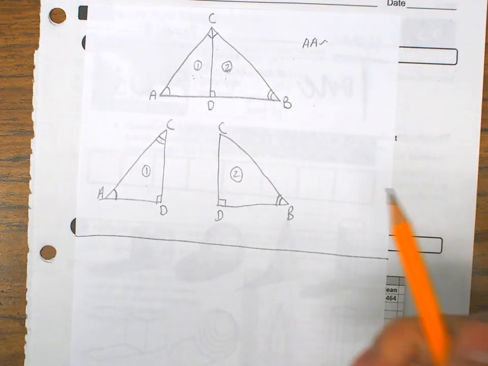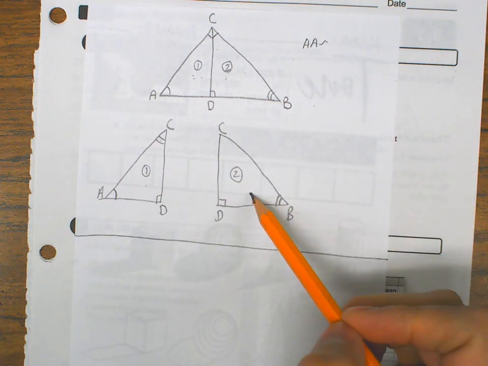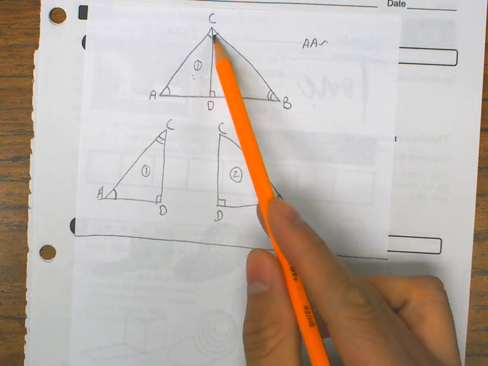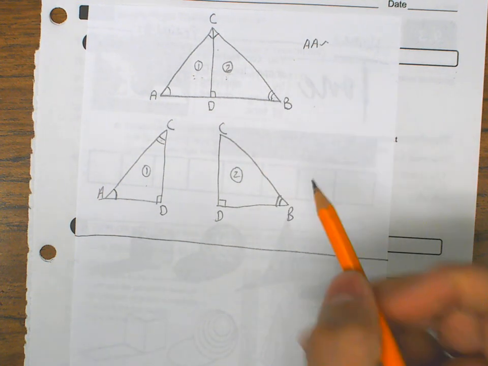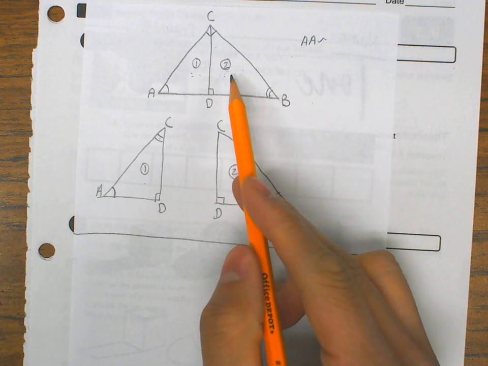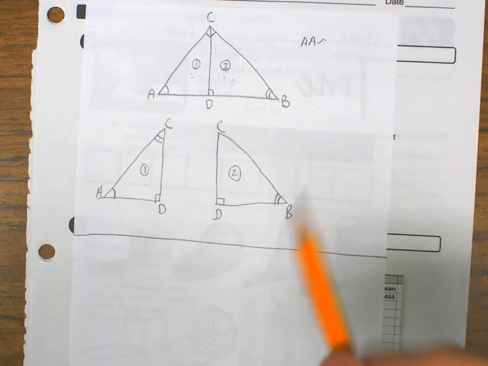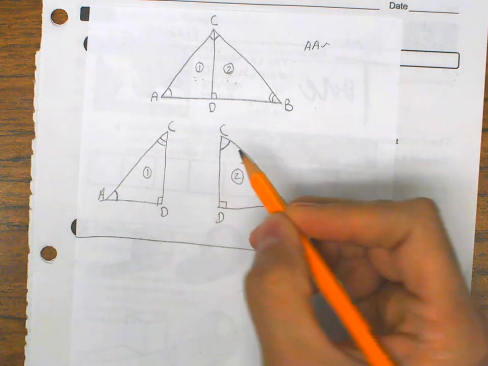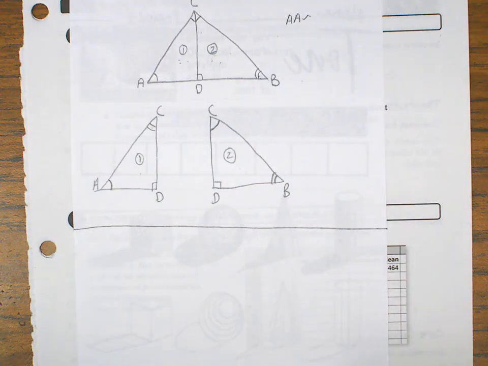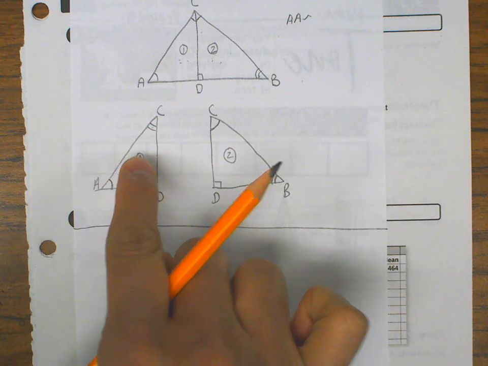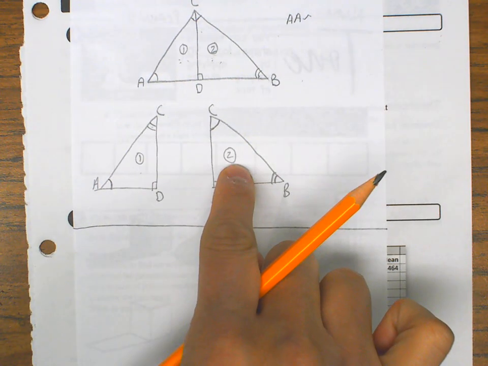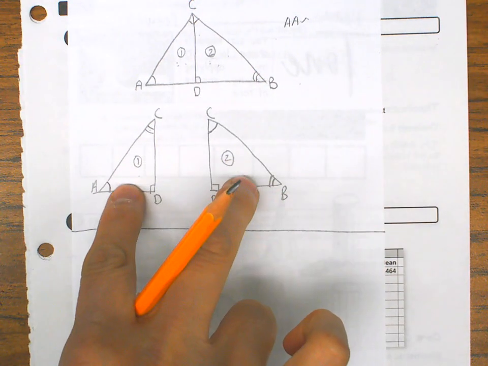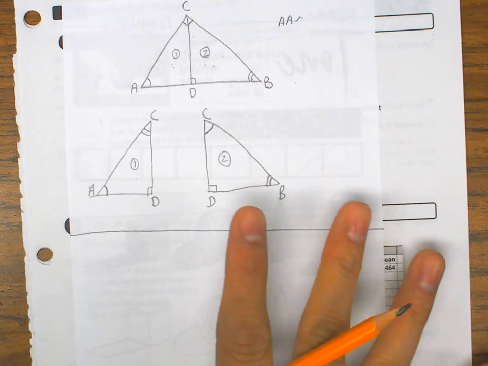And for the same reason, this triangle right here has a right angle and this double marked angle, which is the same as the right angle and the double marked angle, making this triangle similar to this triangle. Now, if we use the third angle theorem, that will imply that this angle right here has to be marked with a 1. So this triangle 1 is similar to triangle 2, and this original triangle is similar to pretty much both of these. So they're all similar to each other.